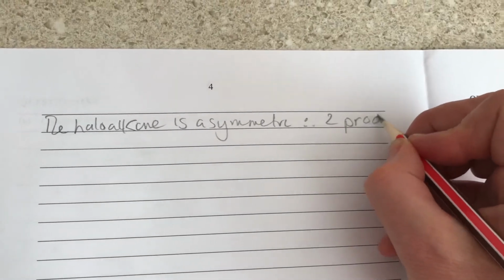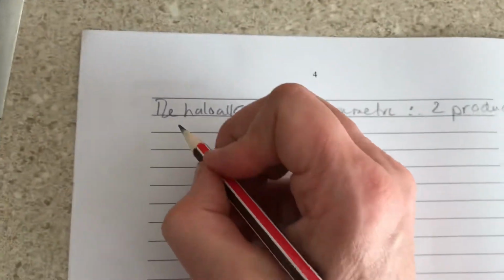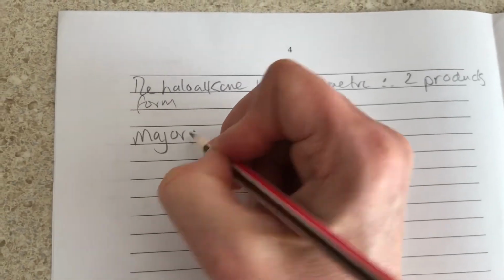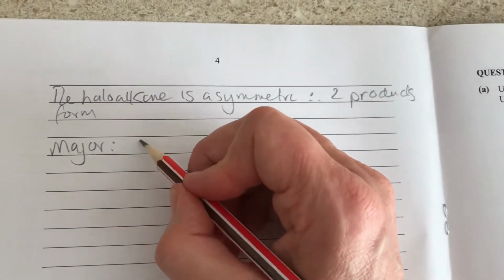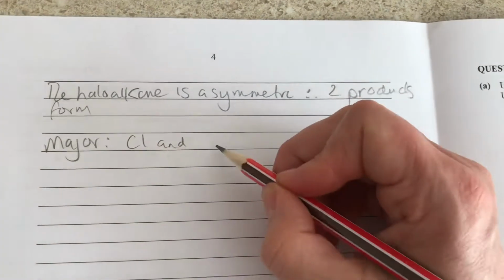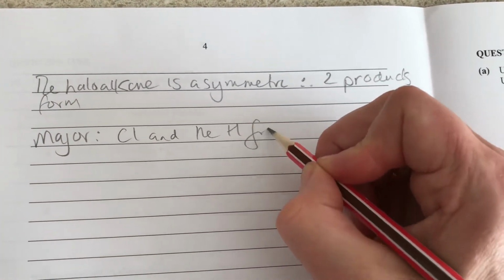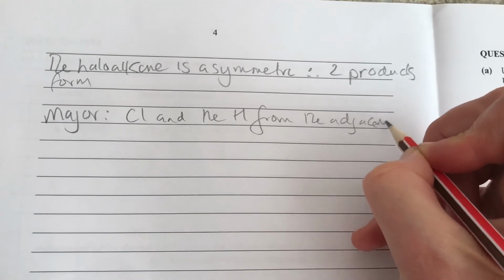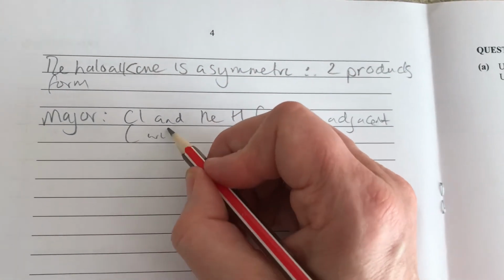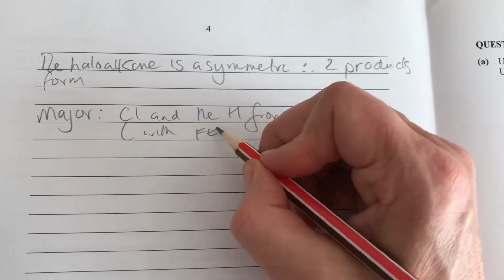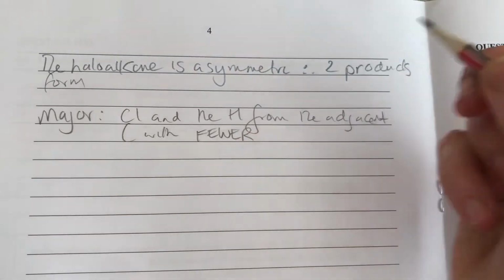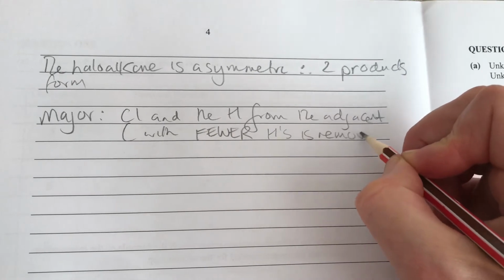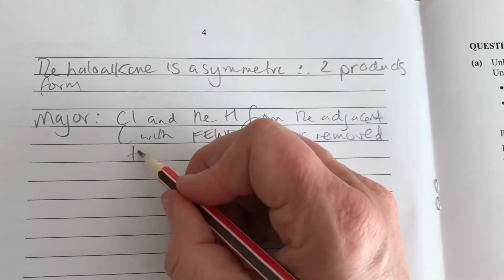And the major is the one formed when the Cl and the hydrogen from the adjacent carbon with fewer hydrogens is removed to form the double bond.